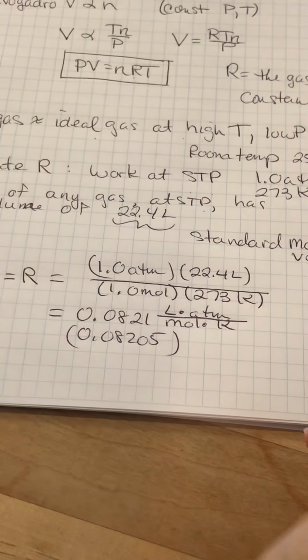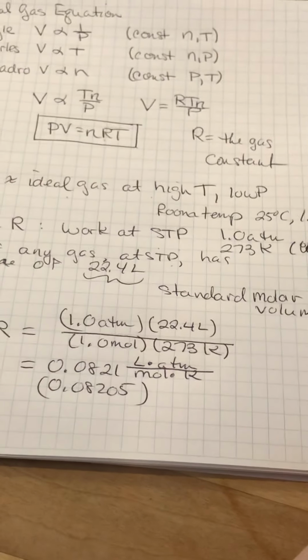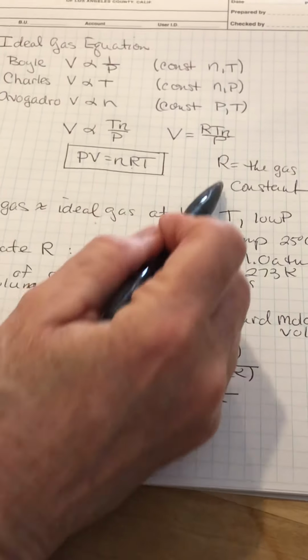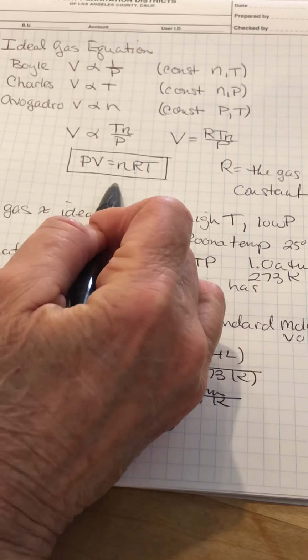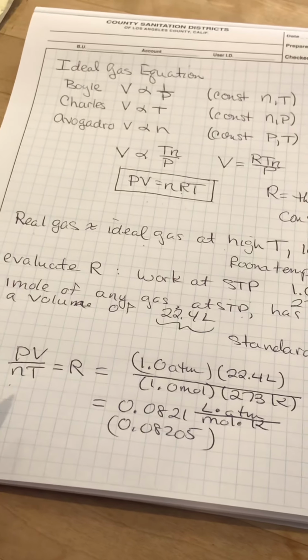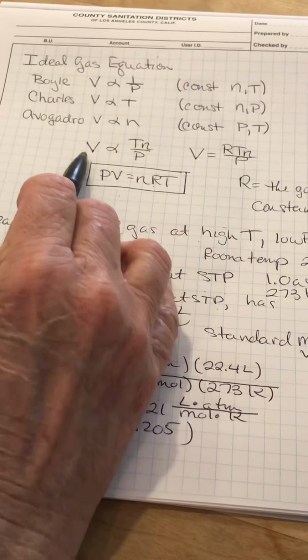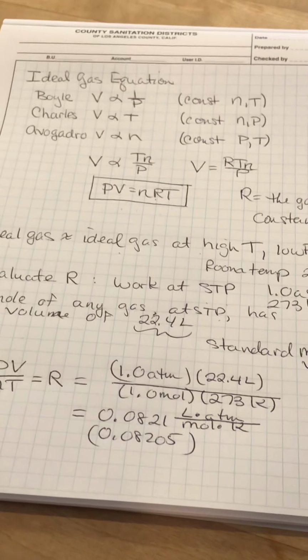Now, while I am fond of the combined gas law, P1V1 over T1 equals P2V2 over T2, Dr. Roger Lewis says this is his favorite because you can get literally every other gas law from it. That's the one he remembers. I remember the combined gas law. Take your pick. You need to know them both. They're both extremely handy. So put this in your box of equations, and we'll come back in another video and do a couple of problems.